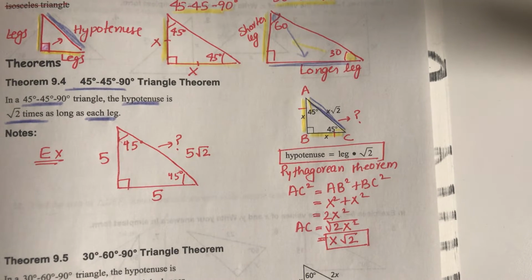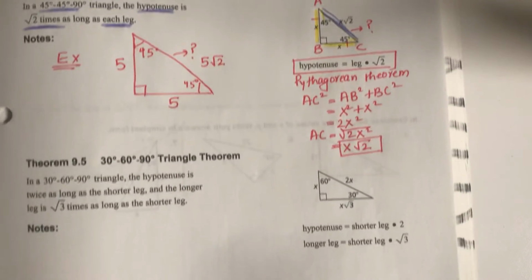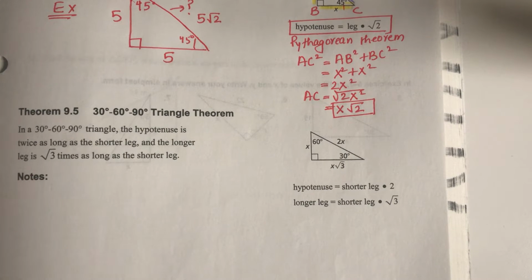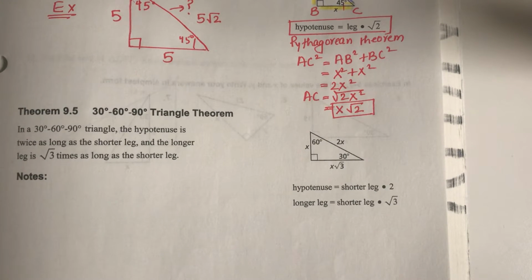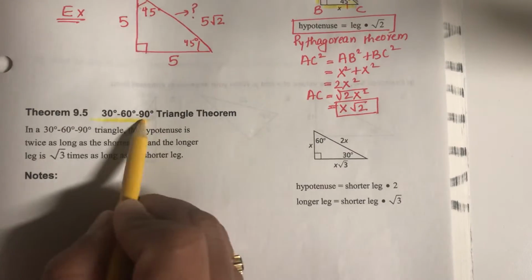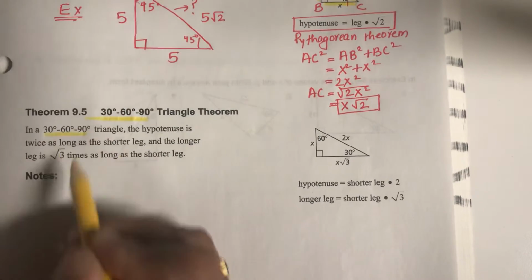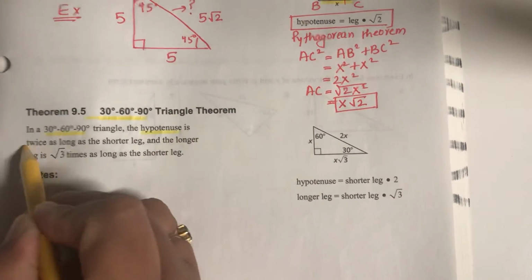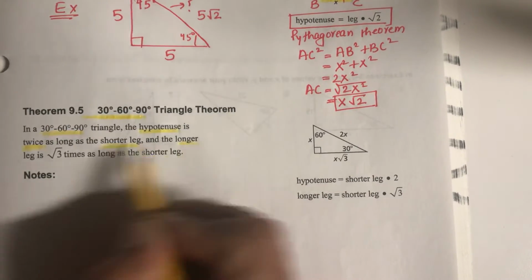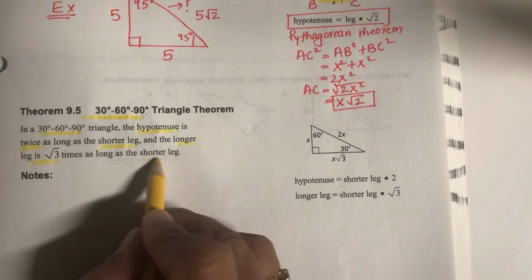Get it? All right. Let's move to the next theorem for this chapter, that is the 30, 60, 90 degree triangle. It means, as the name suggests, the angles are in this order: 30, 60, 90. In a 30, 60, 90 degree triangle, the hypotenuse is twice as long as the shorter leg, and the longer leg is root 3 times as long as the shorter leg.